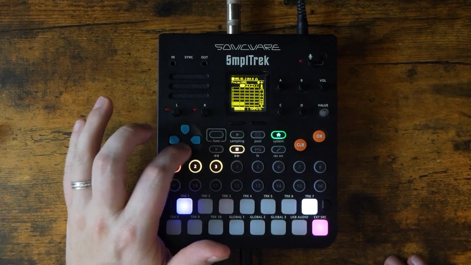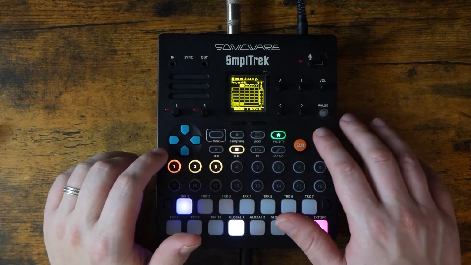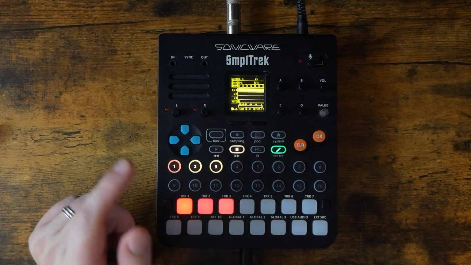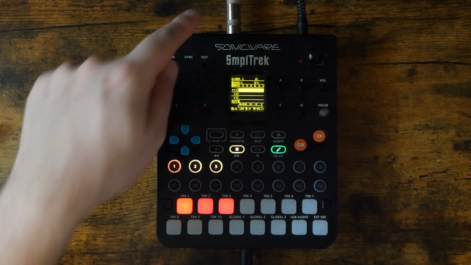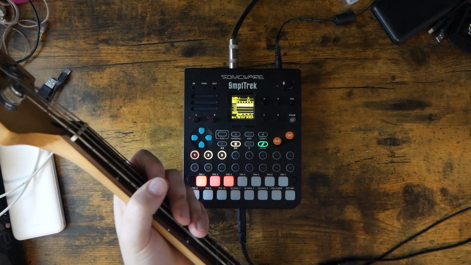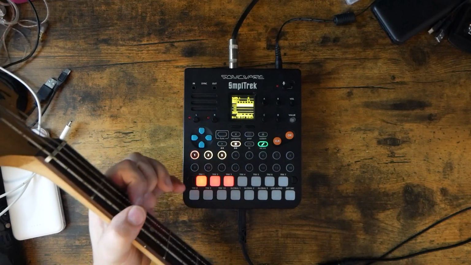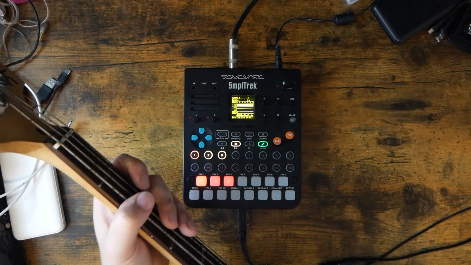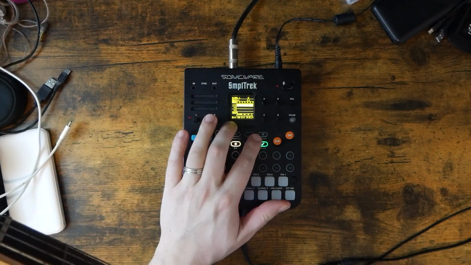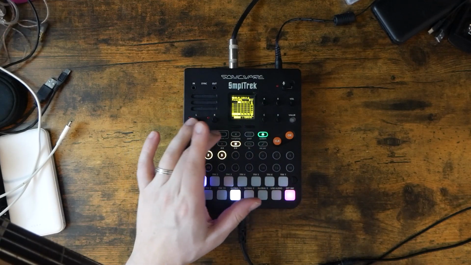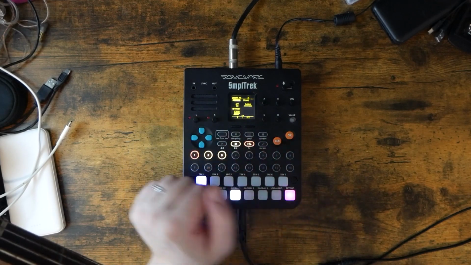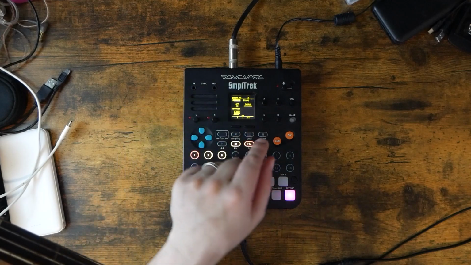So let's pop down to our global audio track 1. We're going to enable that. Okay, I've got my bass guitar plugged in here. There you go. You can see my pretty dirty bass guitar here now. Oh, I need to turn down the level a bit. We're clipping.